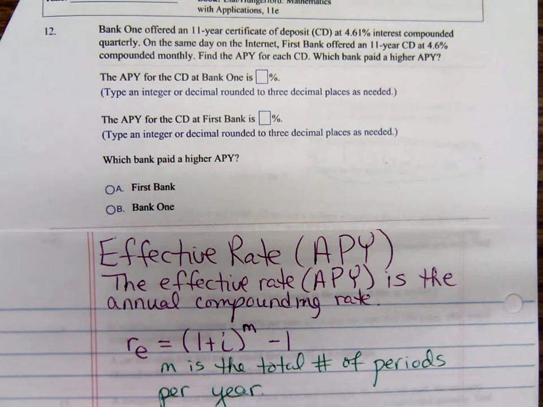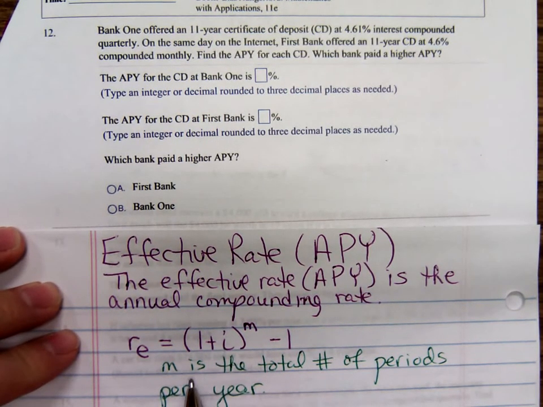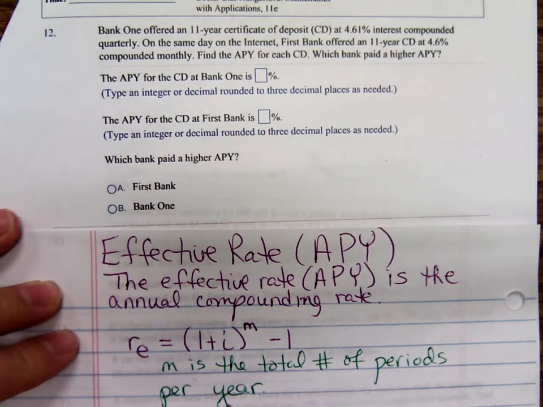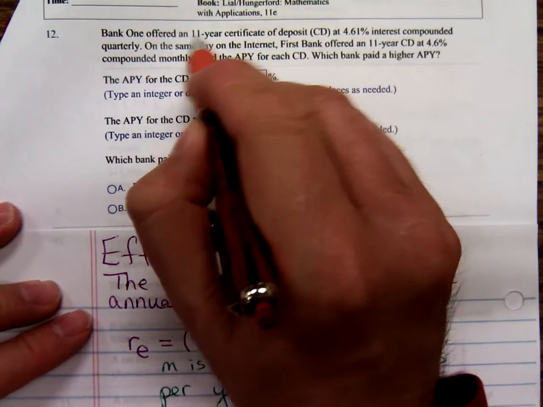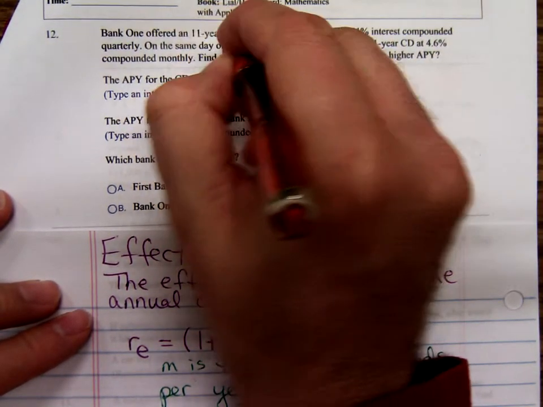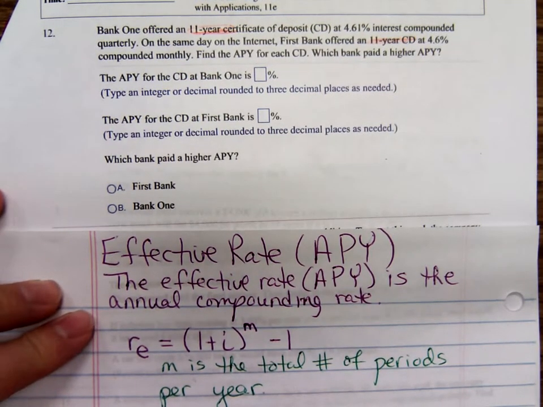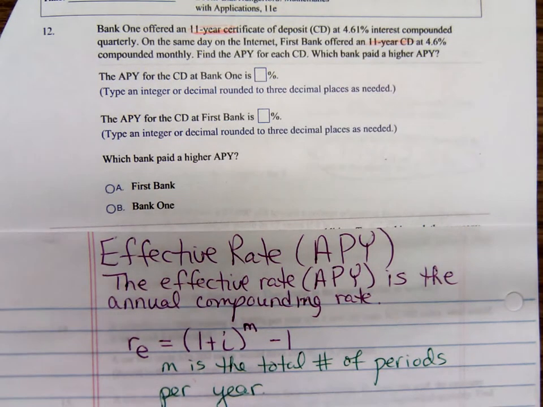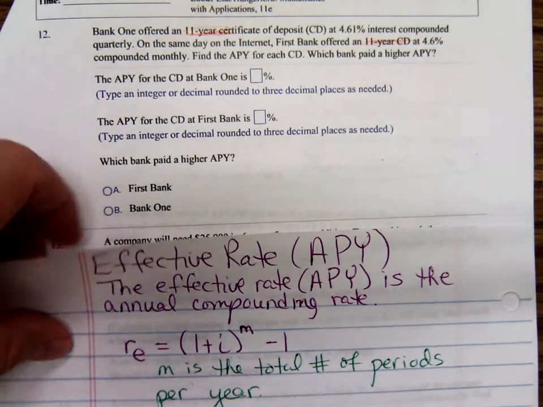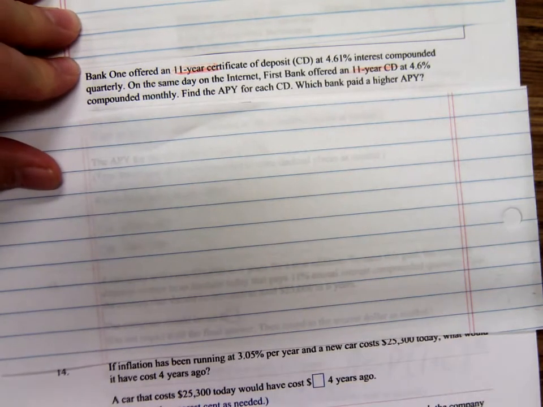Well, when calculating this APY, the length of it doesn't matter. All you need is that interest rate per period and the number of periods per year. This 11 years really doesn't have anything to do with the APY. I'm using my little invisible orange, so I'm sort of marking that out because the 11 years doesn't matter. It's only the interest rate and the number of compounding periods that are significant. So if I put this here, let's break it up.